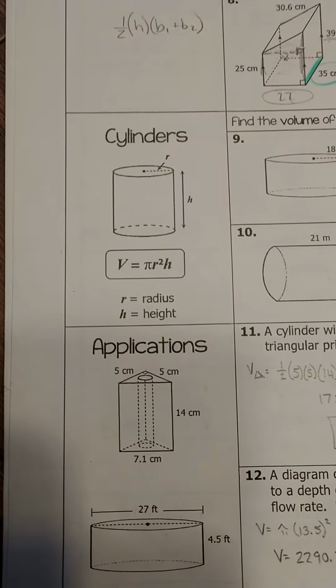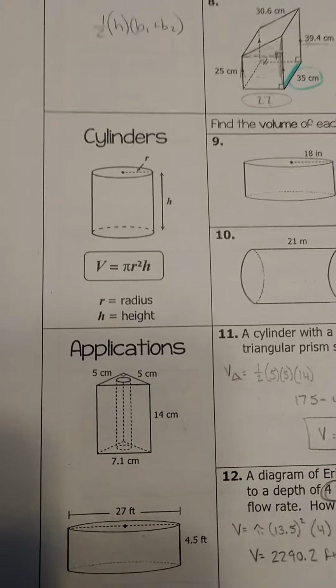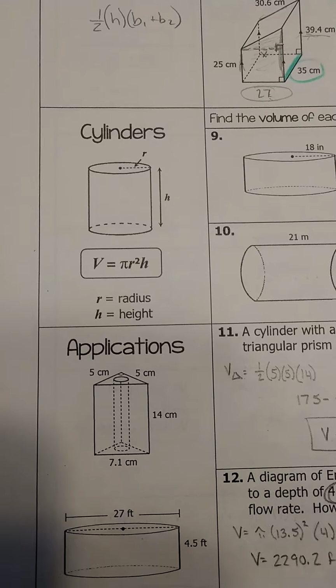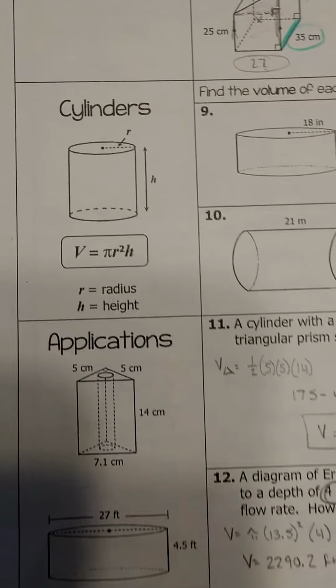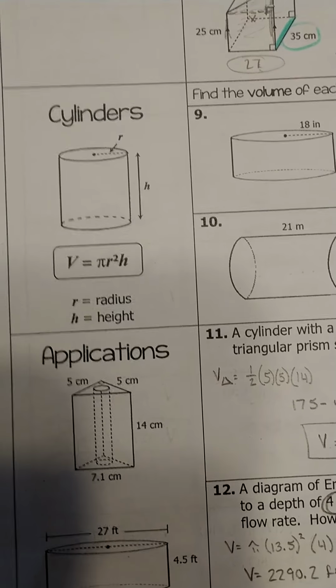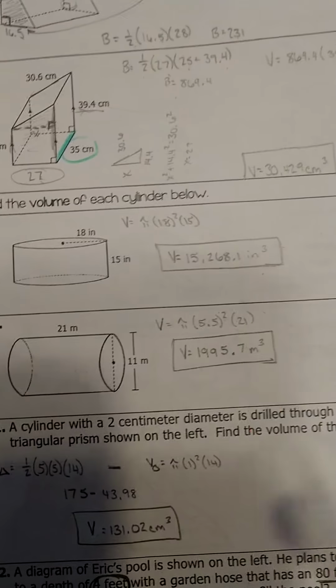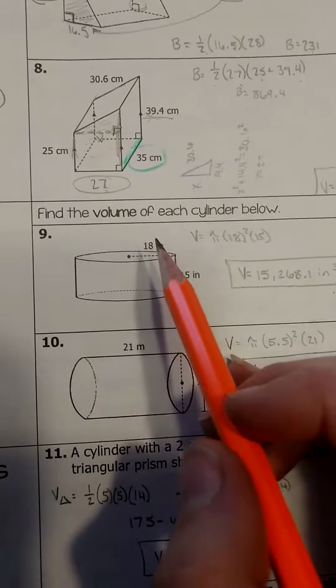Now we have cylinders. Cylinders are a piece of cake. You're dealing with volume equals pi r squared h, where r stands for radius, h stands for the height of the cylinder. I mean, you're going to get a couple numbers and you're going to plug them in. It's really easy.